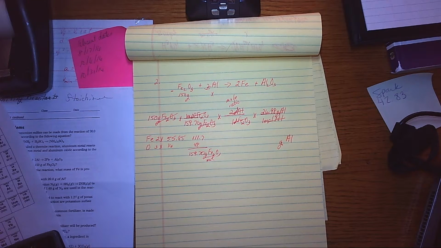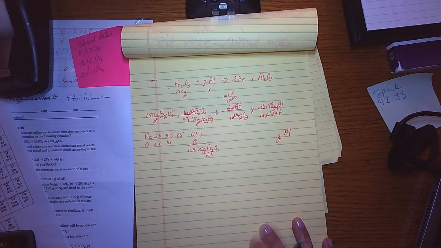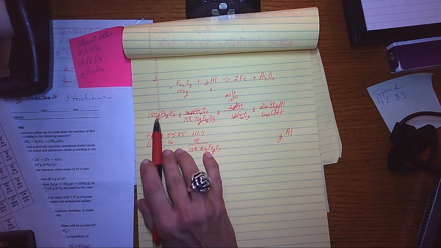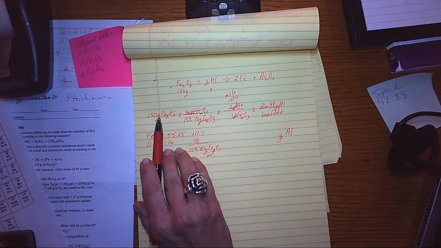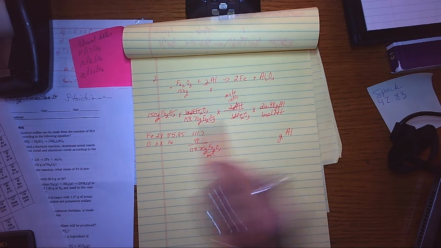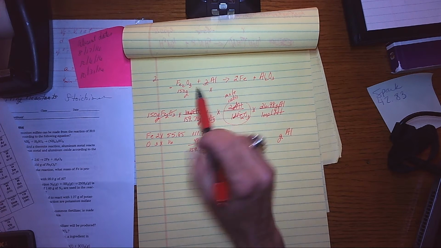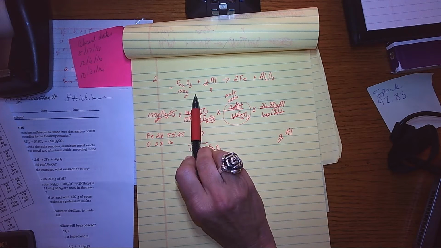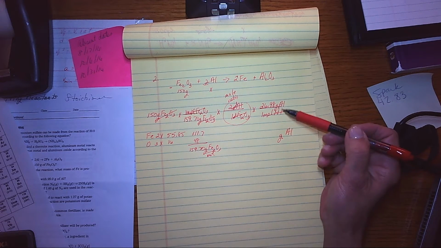Right? Sweetheart, just wait. Hold on just a second. I don't think you're understanding what I'm talking about. So this is how much we were given. This is the molecular mass of iron 3 oxide. This is the mole ratio. For every one of these I use 2 of these. And then this is the molar mass of aluminum.